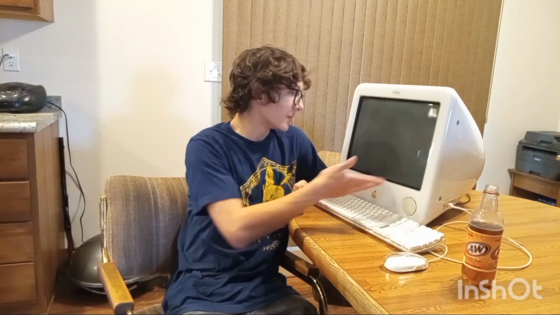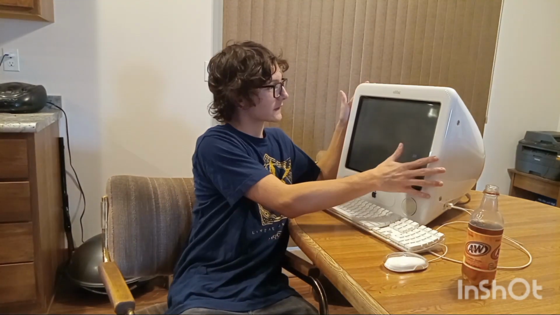The eMac was made because schools couldn't afford the new iMac G4, so Apple just repurposed the G3s that they have left over and made them into eMacs, these things. The E stands for education, in case you didn't know.